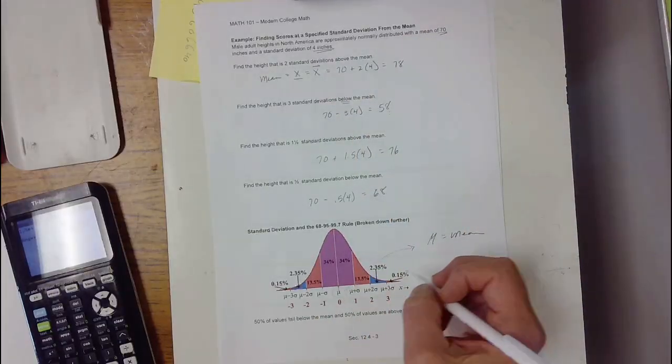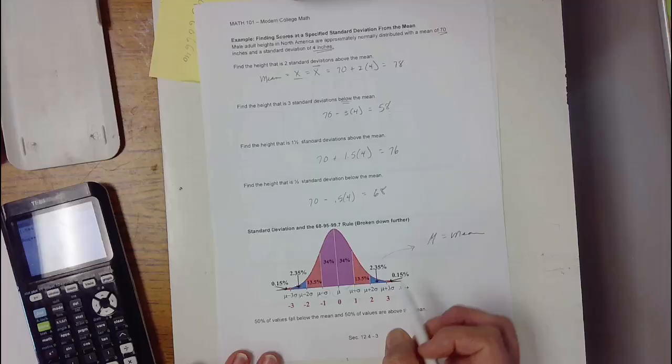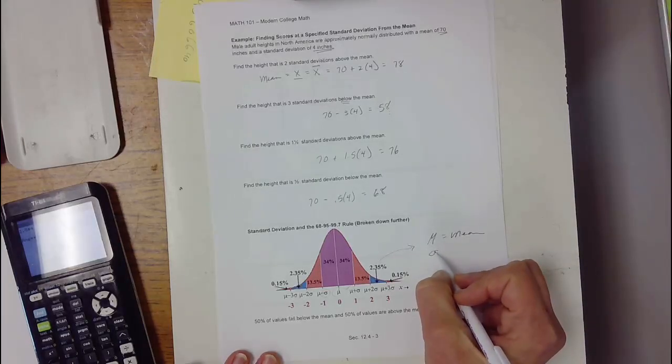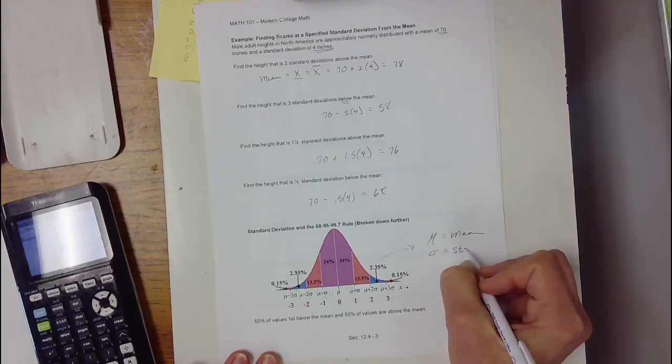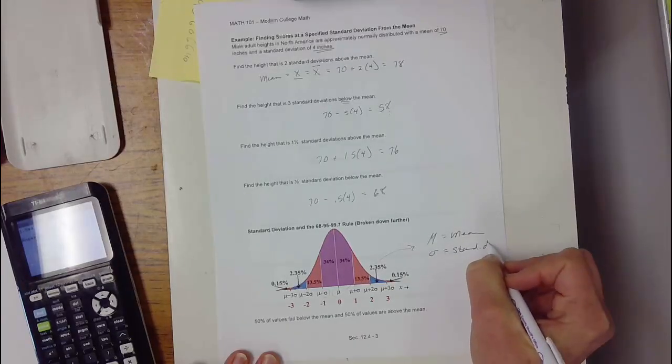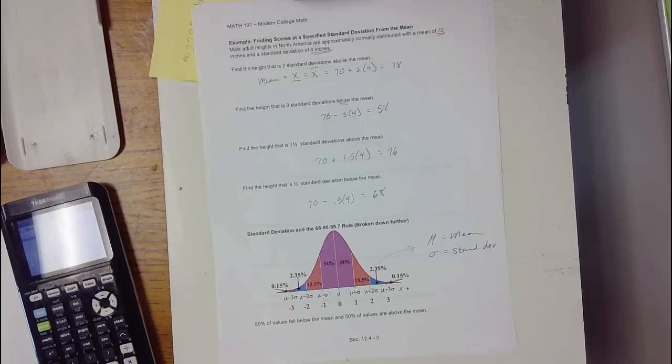And then notice we have this little symbol here, which is like the S. This symbol is also indicating standard deviation of a large sample set. We had S before representing the small sample set, but when you have a large sample set, it changes to the sigma, which is the Greek letter.